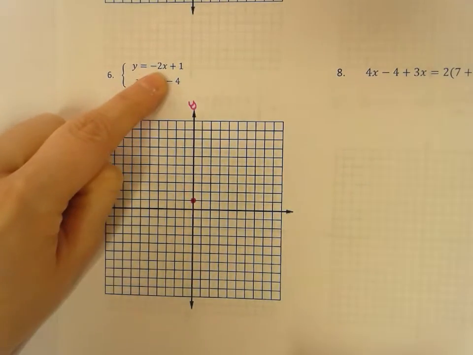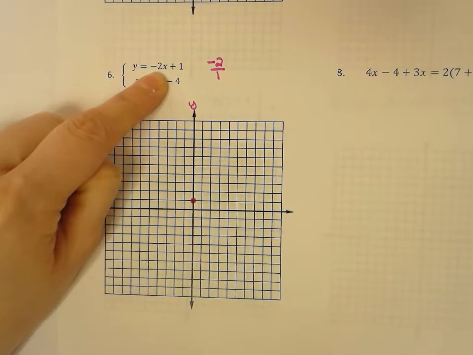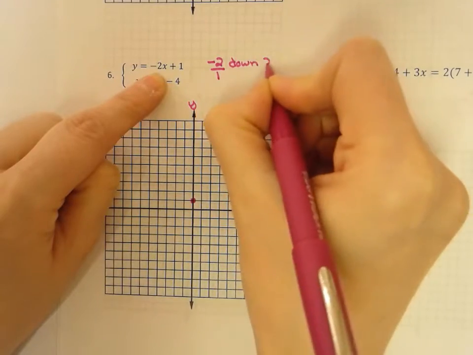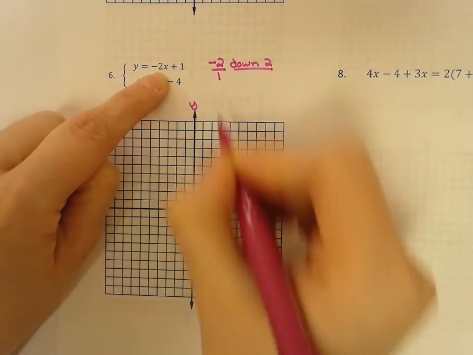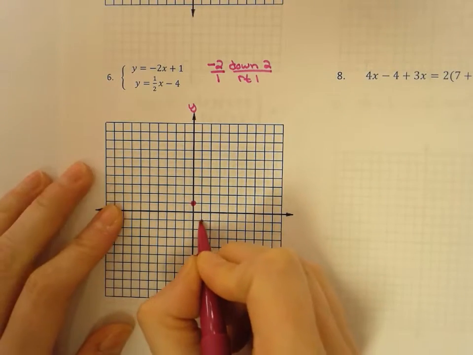The number attached to my x is my slope. And anytime your slope is not a fraction, you need to put it over 1. So the top number tells us if we're moving up or down. Since it's negative, we're moving down. The bottom number always starts by moving to the right. So we're going down 2 and right 1.